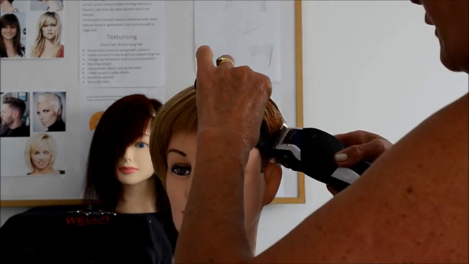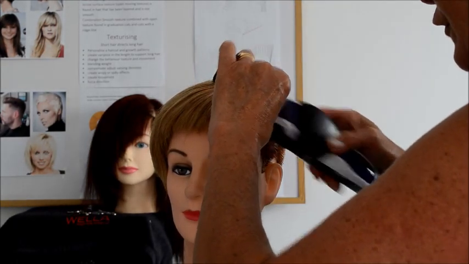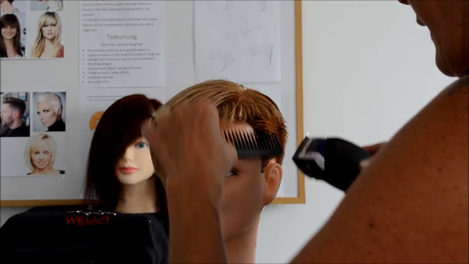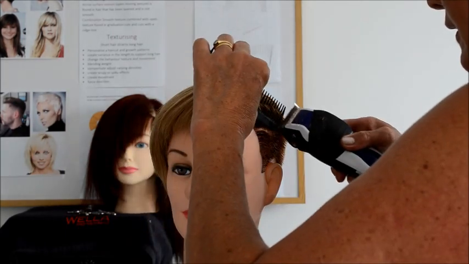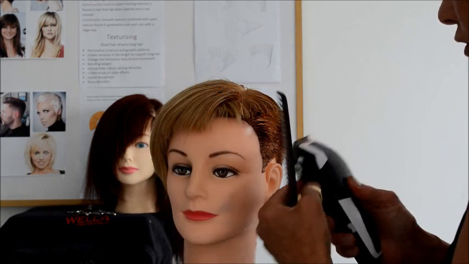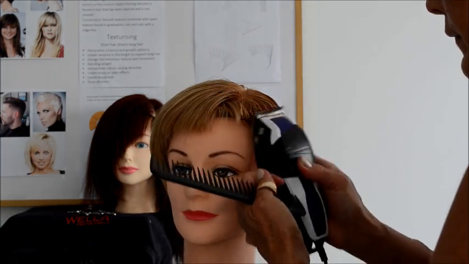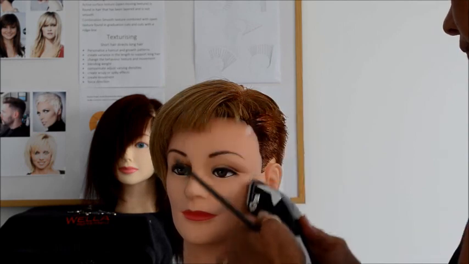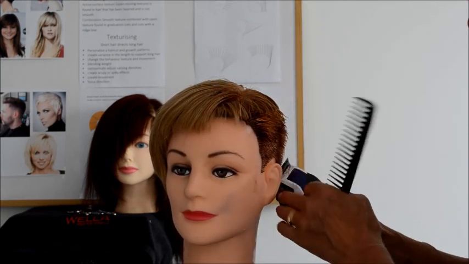We're wanting to create a nice blend as we work on through up into our longer area. So clipper cuts are not just restricted to our male styles. We can use them in our fashion work.